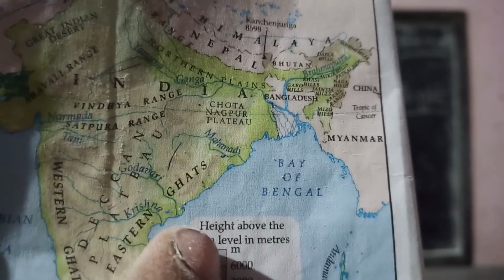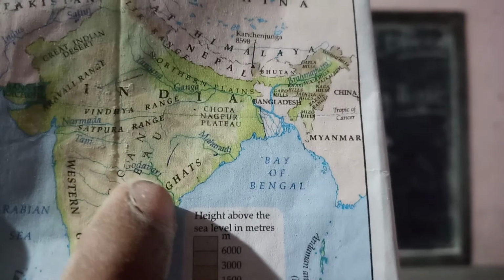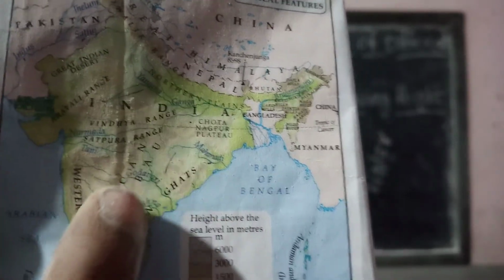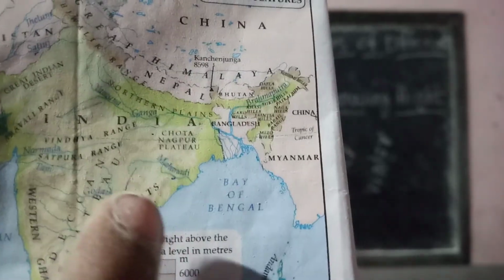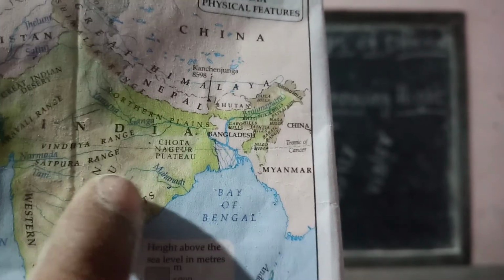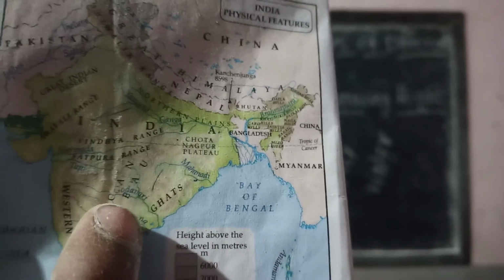Clear? Now Krishna, Godavari, these are flowing in which region? Deccan Plateau region. If a dam or anything is being constructed in this area, how much land it will occupy, that also we can know.